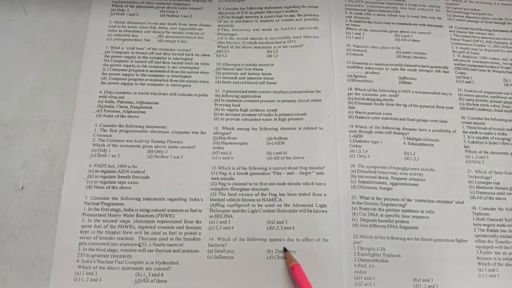Which of the following appears due to effect of the bacteria? Smallpox, dysentery, influenza, cholera. इसका आंसर है डी cholera.